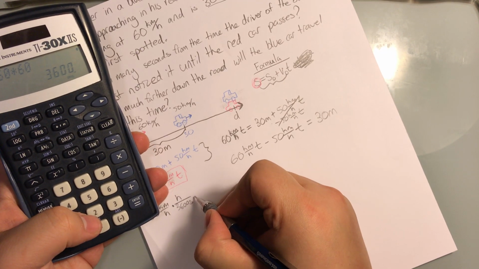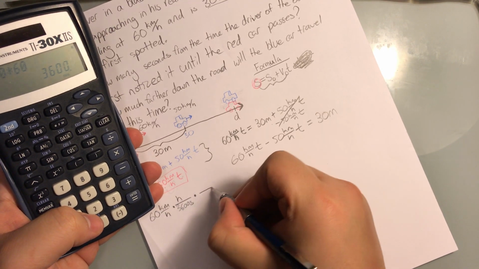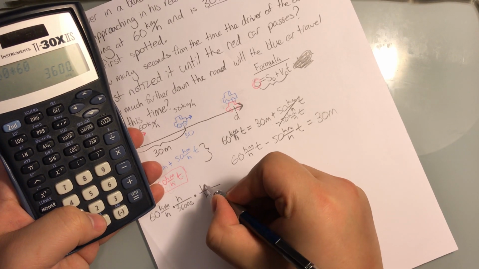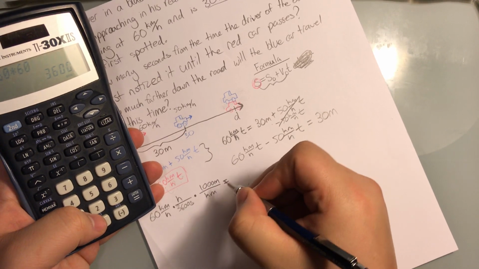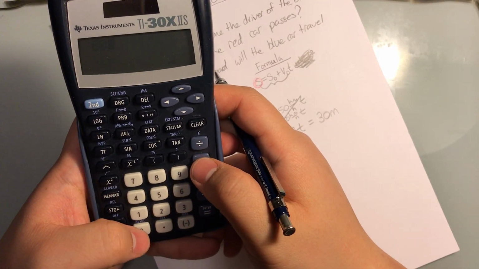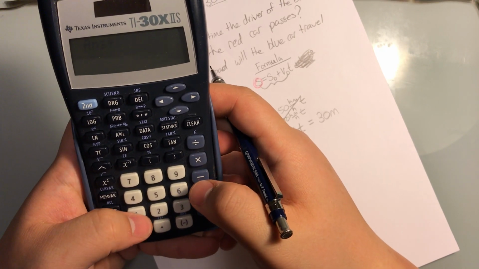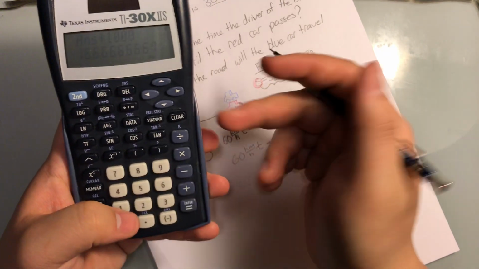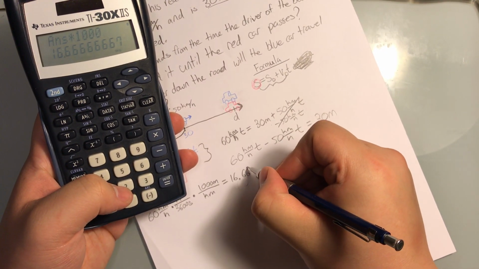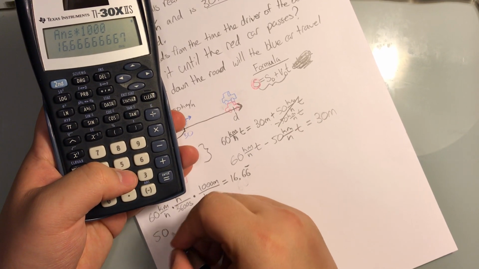3,600 seconds. And then we want to change this into meters instead of kilometers. In 1 kilometer, there's 1,000 meters. So what's this equal to? 60 divided by 3,600 times 1,000 is equal to this. Okay, 16.6 forever. And we're gonna do the same for the blue car.